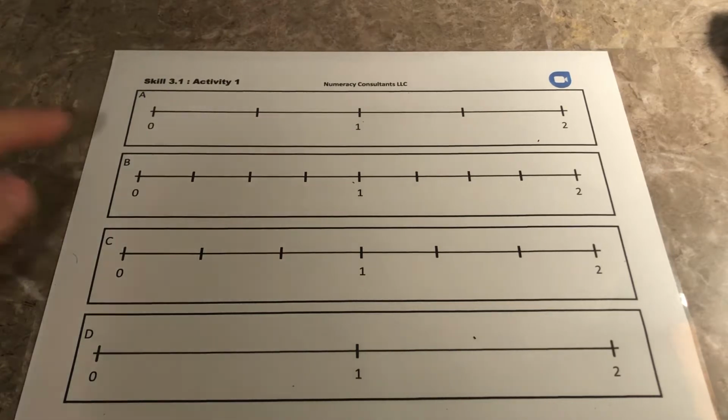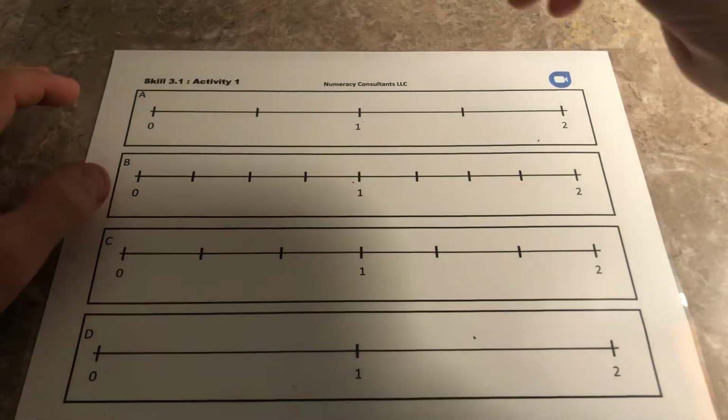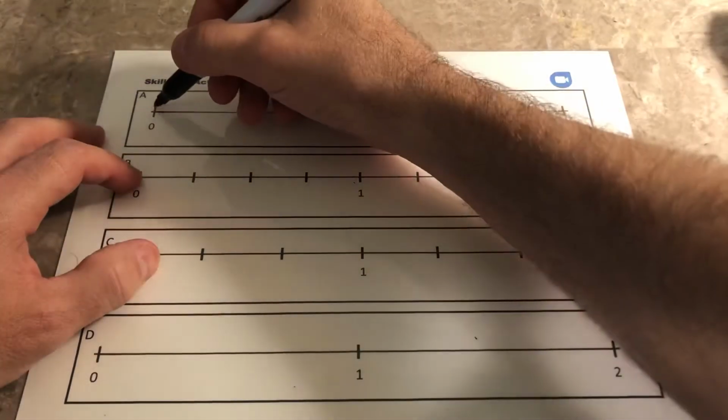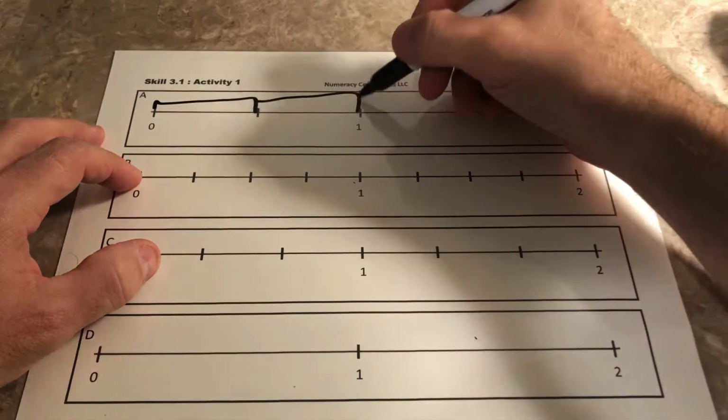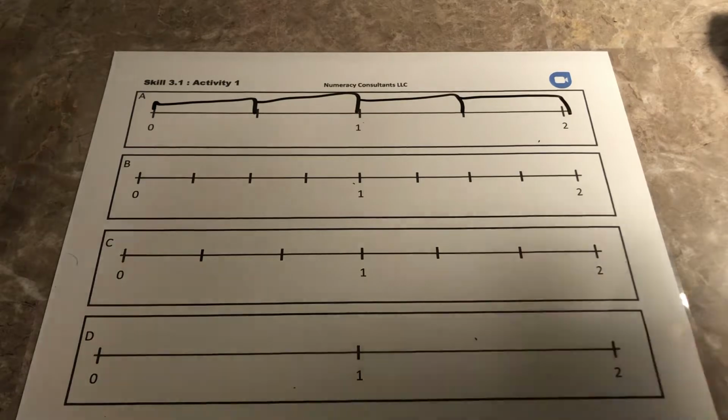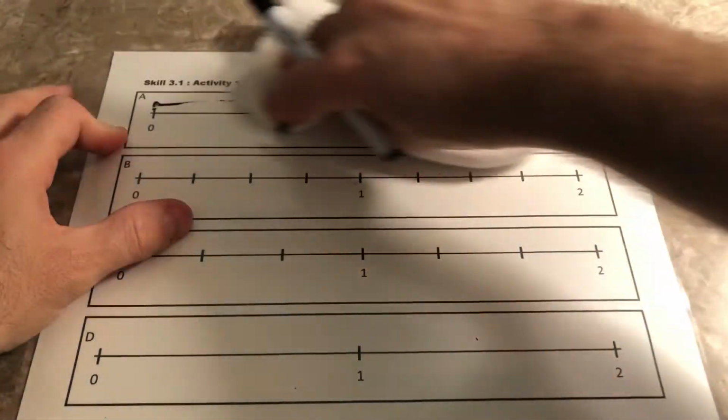Some kids, when you take a look at number line A, are going to say, okay, what's this in? They're going to look at it and say, I've got to count the parts. So this would be 1, 2, 3, 4. Super common thing that kids do, right? And they're going to say it's in fourths. Say, okay, let's take a closer look now, because this number line's not in fourths.